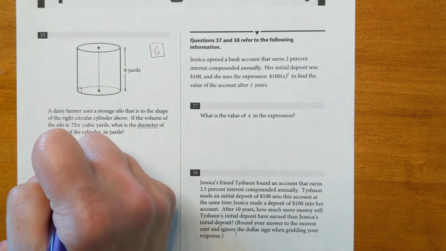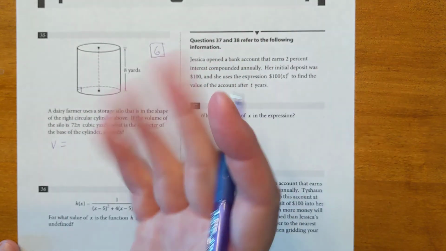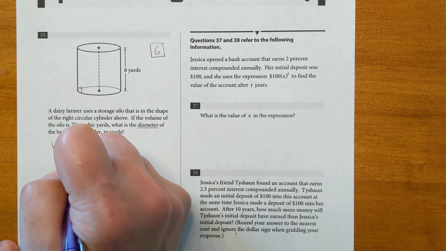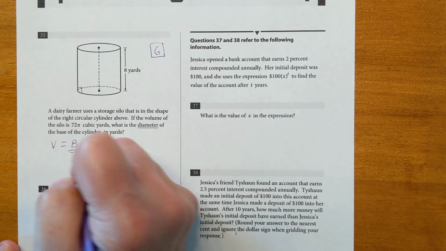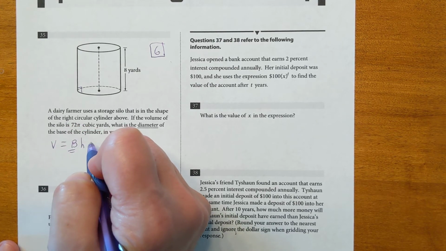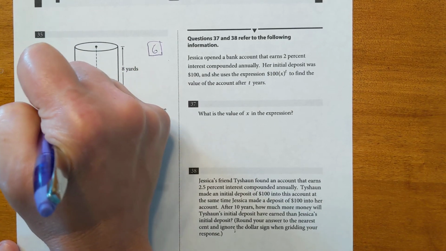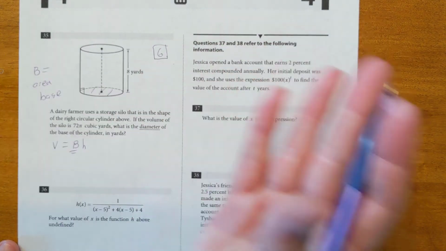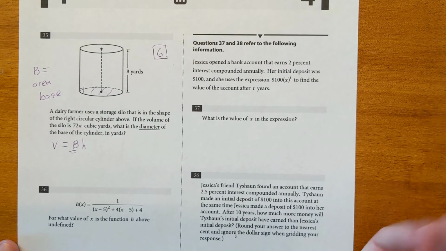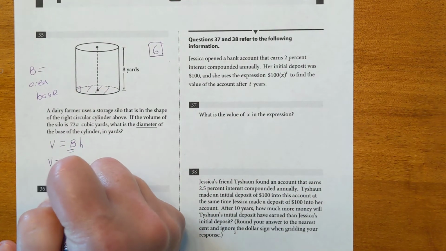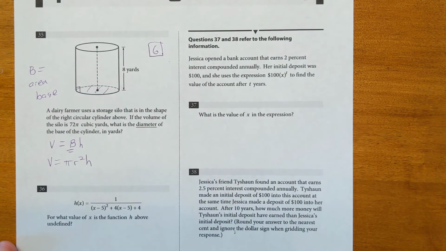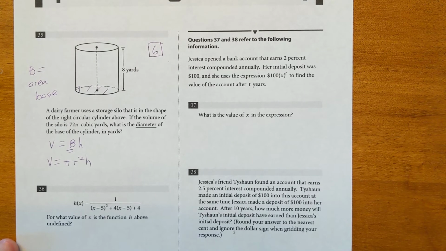So I always remember for any right prism, the formula for the volume is the area of the base times the height. Capital B stands for area of the base, whatever shape the base is. Here the shape is a circle, so you have to use the area of a circle formula, and the area of a circle is pi r squared. So the volume of a cylinder is pi r squared h.